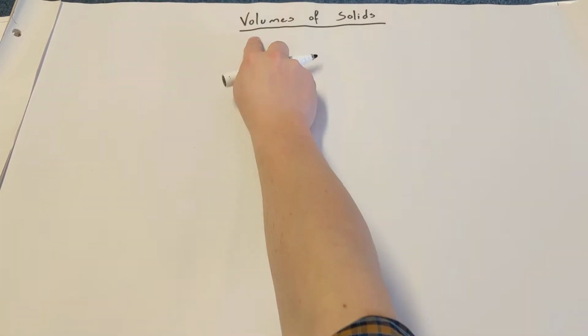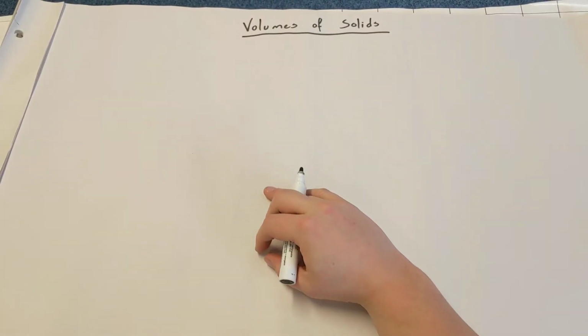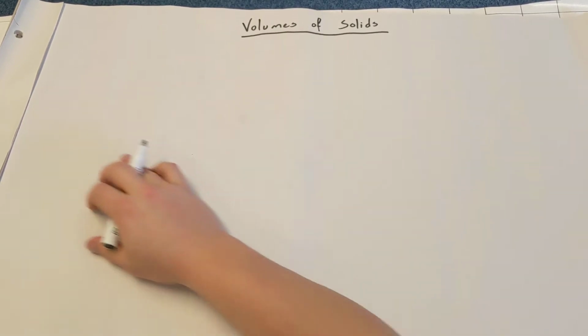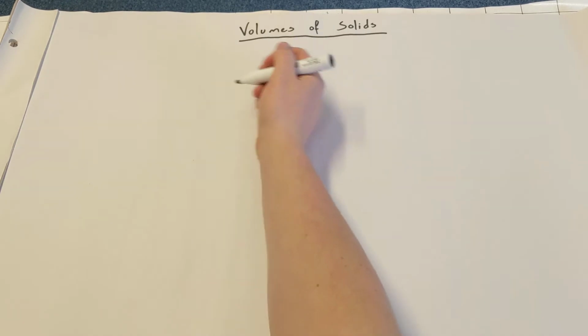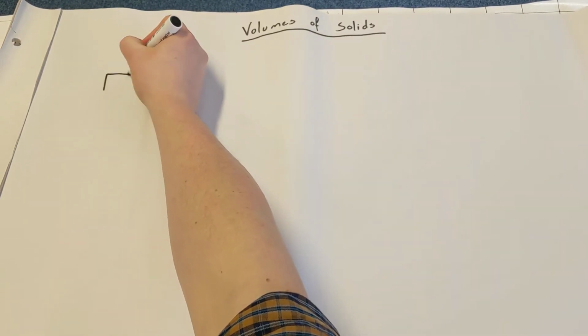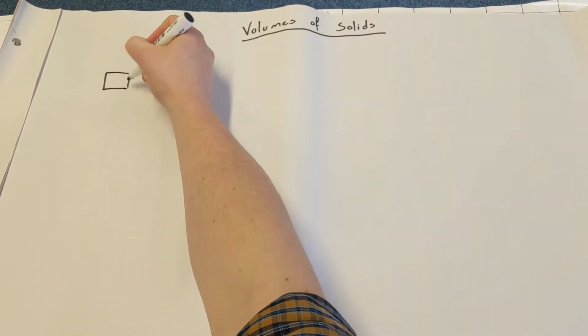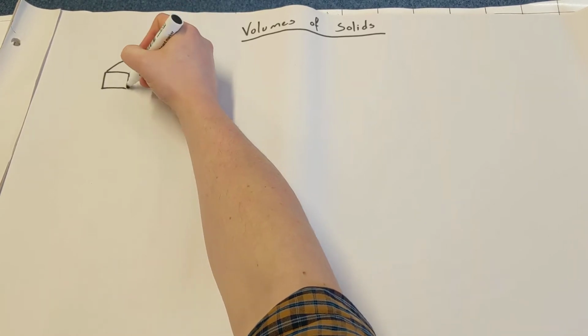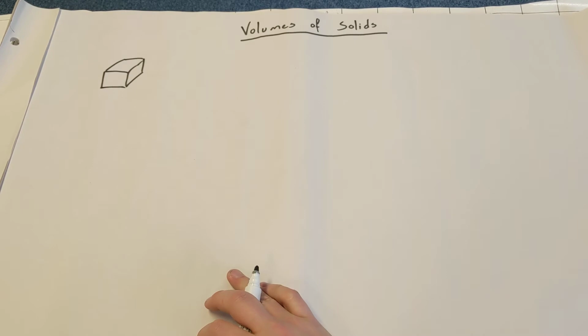What we're going to be looking at now is volumes of solids, and by that we basically mean volumes of 3D shapes. So if we've got a basic cuboid that looks like this, just a normal box shape, we should already be very familiar with how to work out the volume of this.